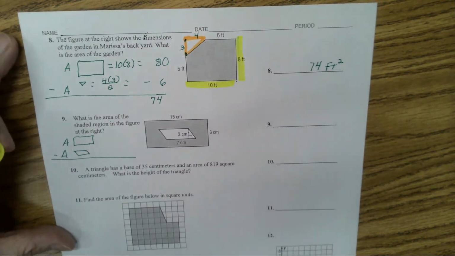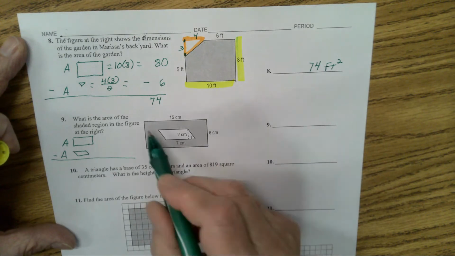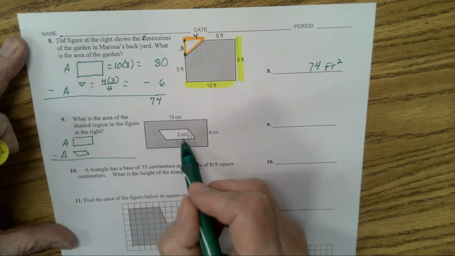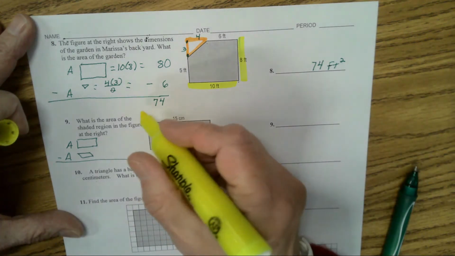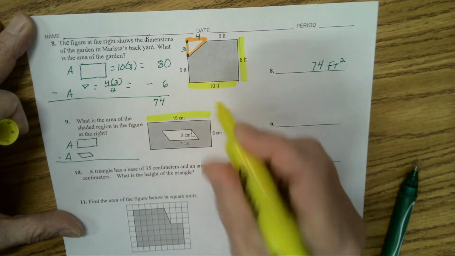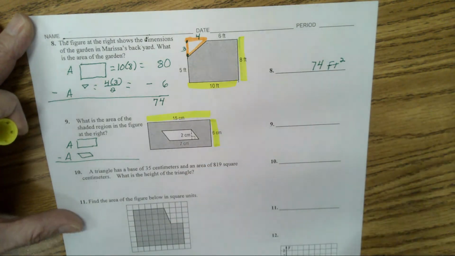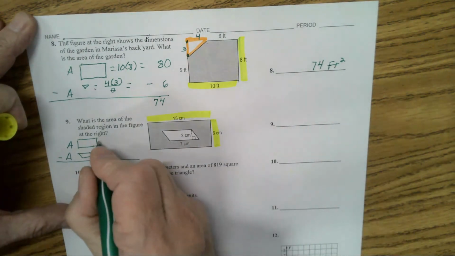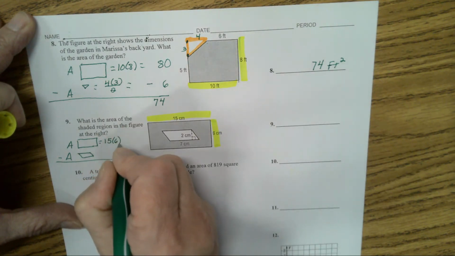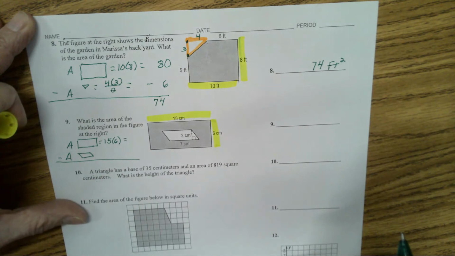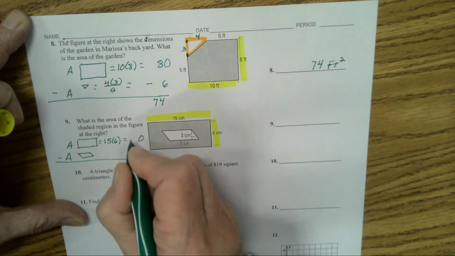Here, where they want us to find the shaded region, we have a rectangle minus a parallelogram. The dimensions of our rectangle: the full length is 15 and this is 6. So we're going to do 15 times 6. You don't divide it by 2 because it's a rectangle. 15 times 6 is 90.